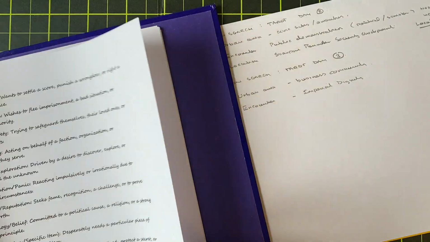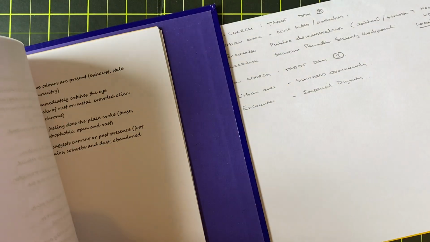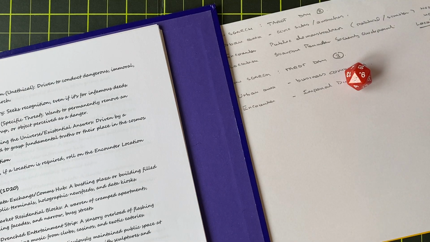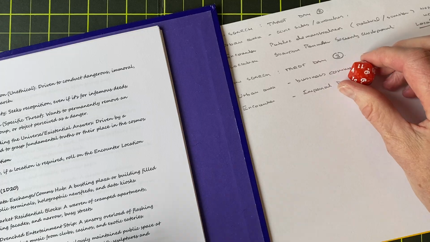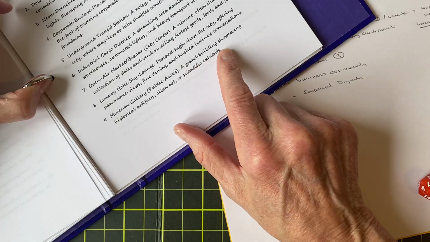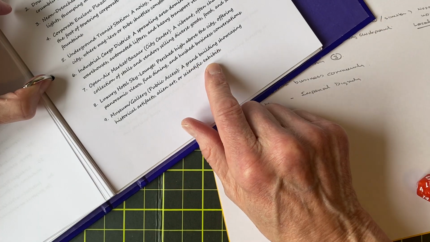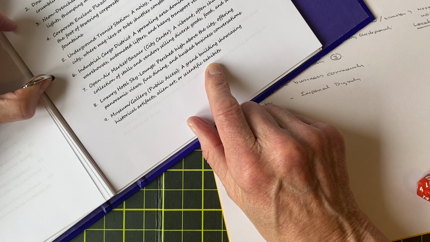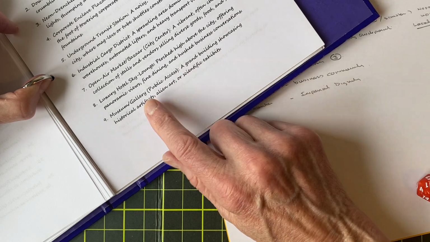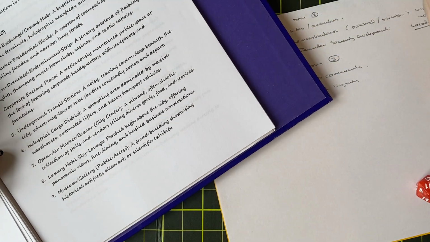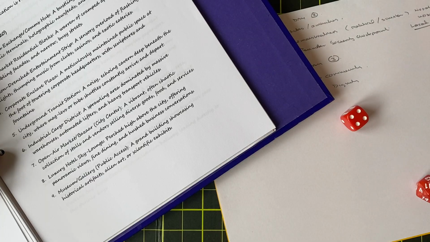I think it's a, what is the rule that I do for urban table is a 1d20. So that's a 9. All right, okay. Museum, gallery, public access, a grand building showcasing historical artifacts, alien art, or scientific exhibits. Okay, well, I suppose we were trying to go for more the business bit, but maybe we have drifted into the cultural area again. Let's go 1 to 3 is a museum, 4 to 6 it's a gallery. So it is a gallery.